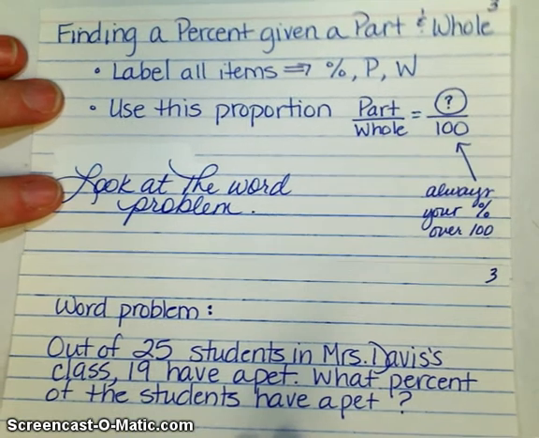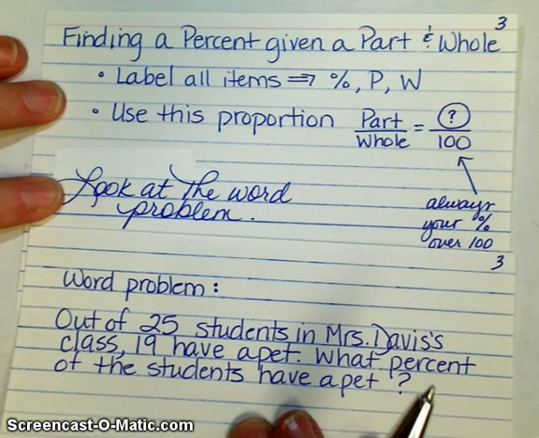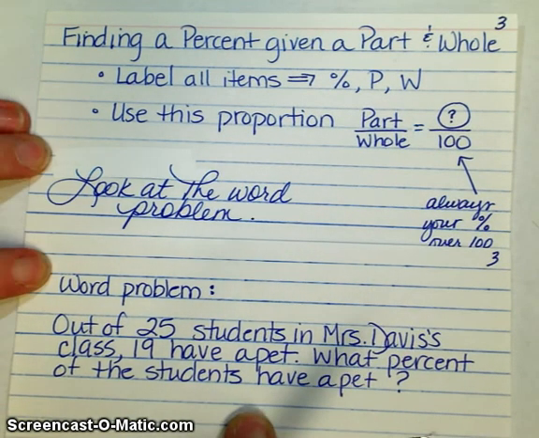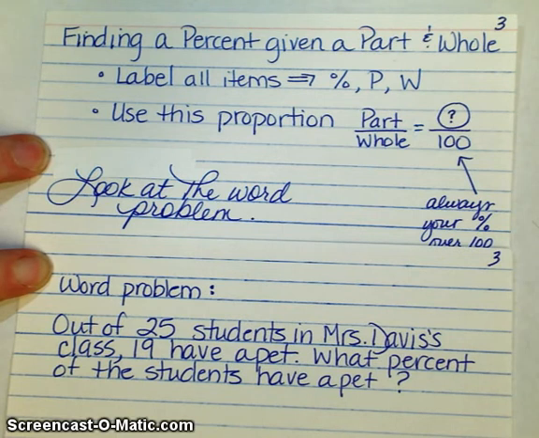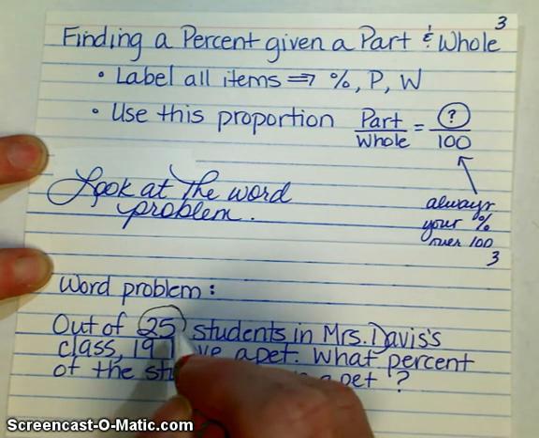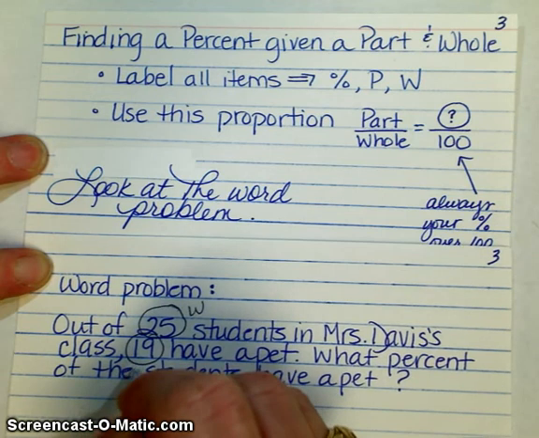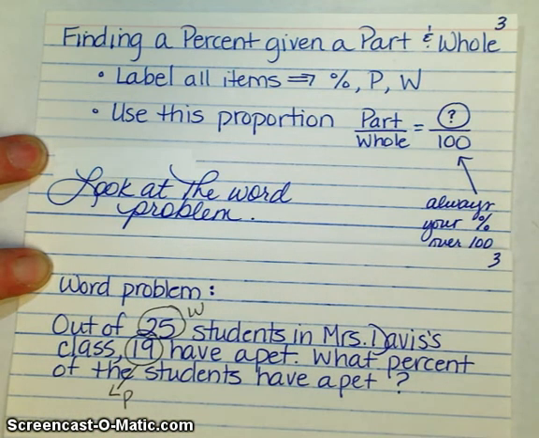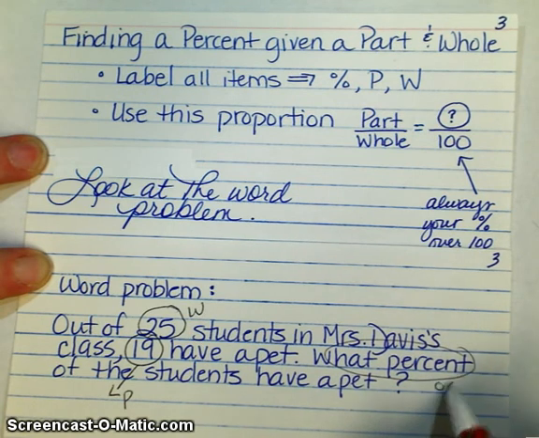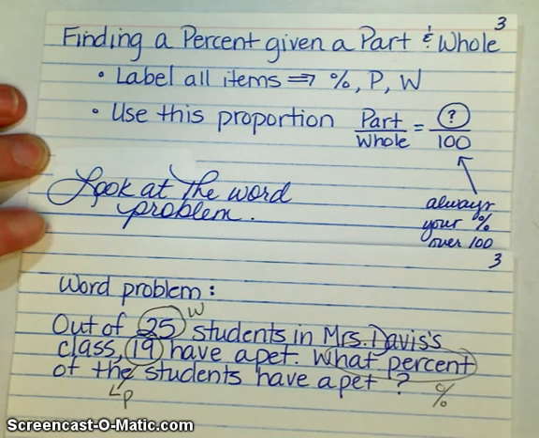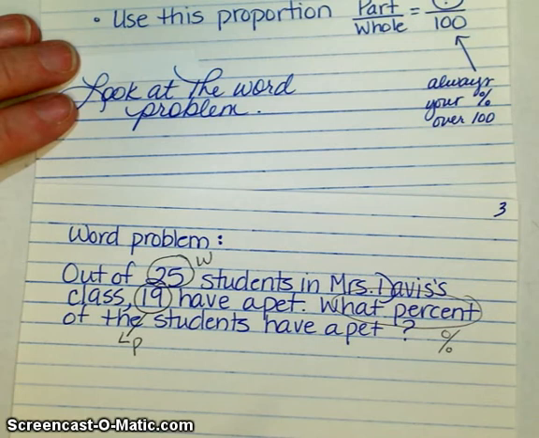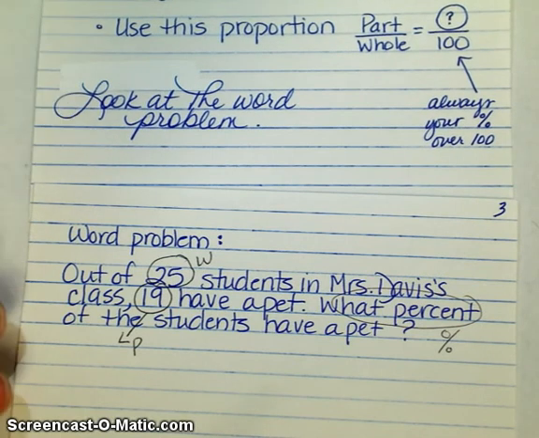And here is my word problem. Out of 25 students in Miss Davis's class, 19 have a pet. What percent of the students have a pet? So first of all, let's label our parts. We have 25 students, that's my whole. 19 students, that's my part. But do I have a percent? No, it asks me, what is my percent? So that's what I'm looking for. So let's slide this up now that I've identified it, and we're going to use this particular layout.